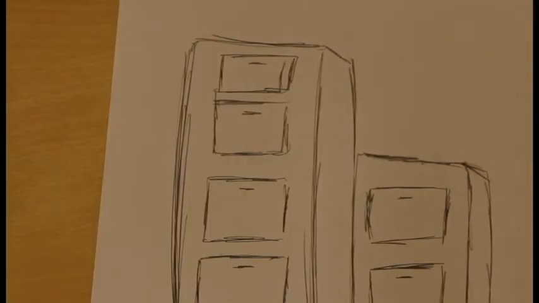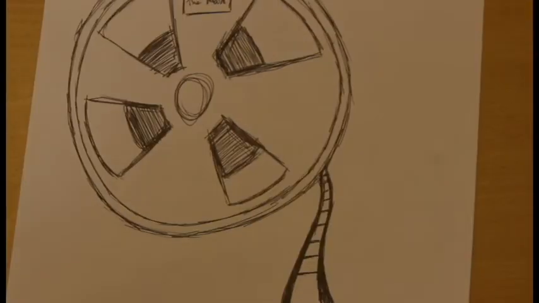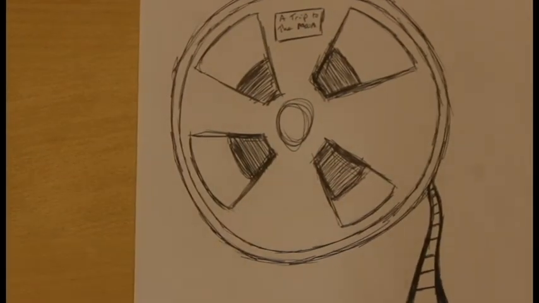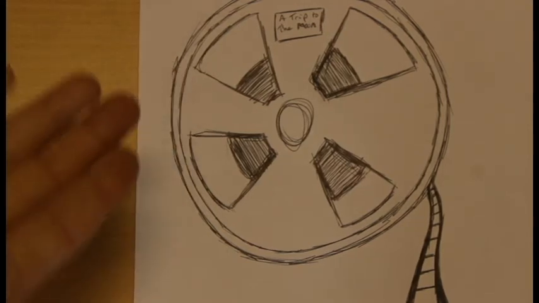He used filing cabinets to store a lot of his footage in. This took up a lot of physical space. He labelled a lot of his films by simply putting a label on the film reels.